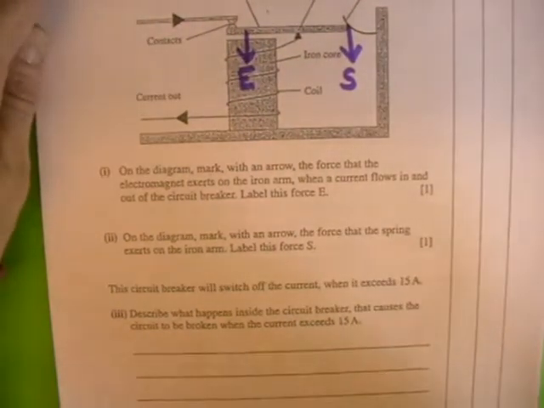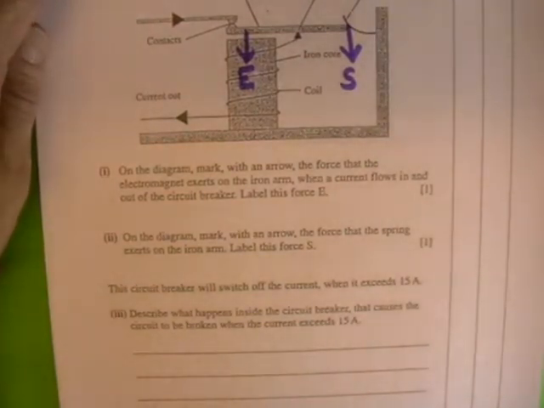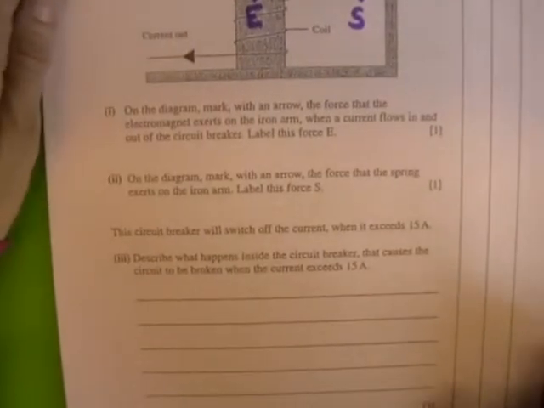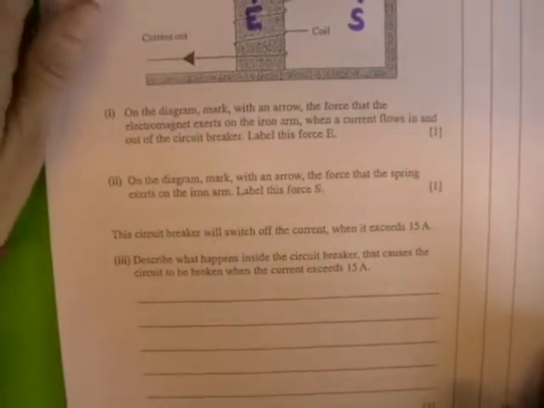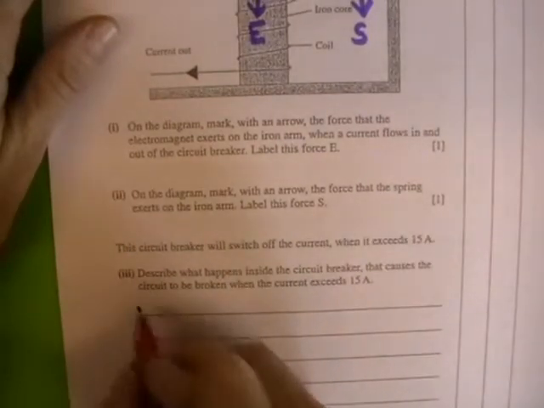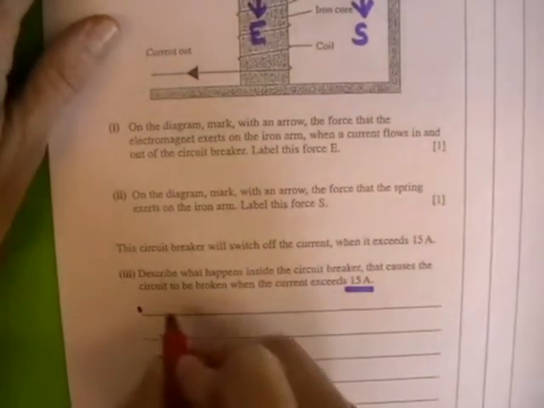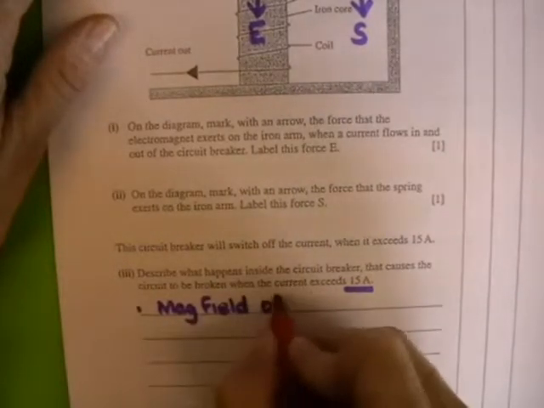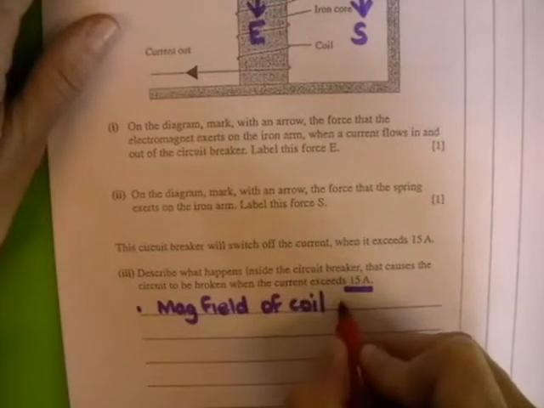So we've got 3 marks, and we need quality of written communication here. That means you must write in complete sentences with proper grammar and spelling. I'm just going to write in bullet points here, but you're going to write it properly, and unless you make a complete mistake there and write about something completely incorrect, they'll give you your 1 mark. So the first thing there then is, once the current exceeds the 15 amps, the magnetic field of the coil increases or becomes greater.